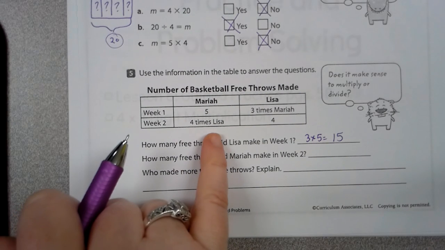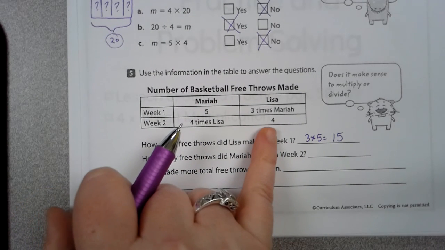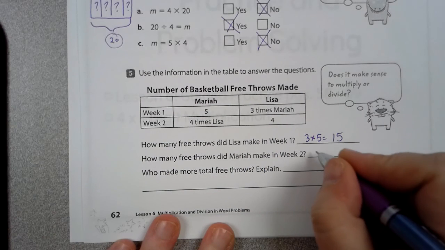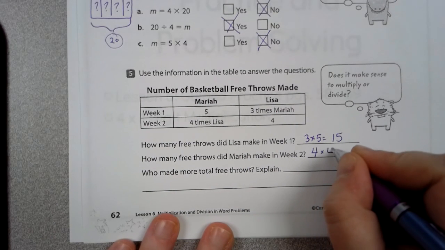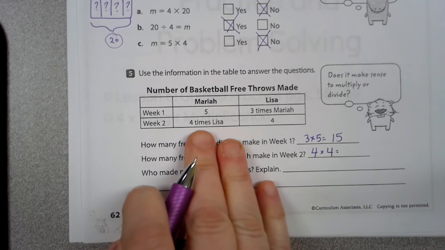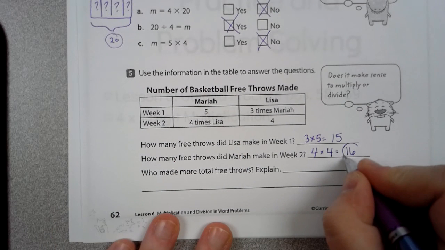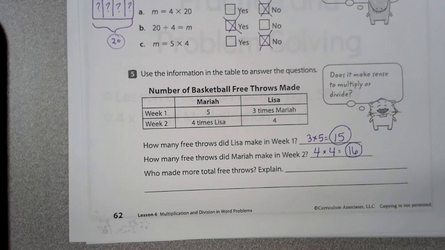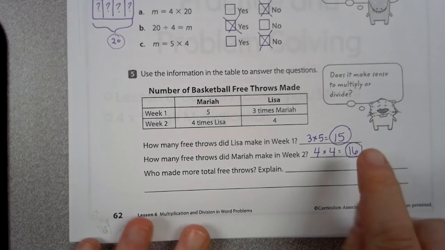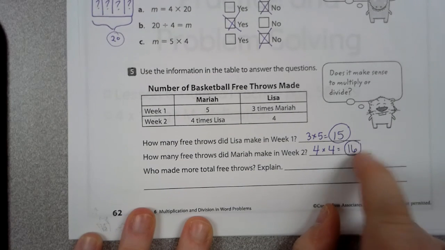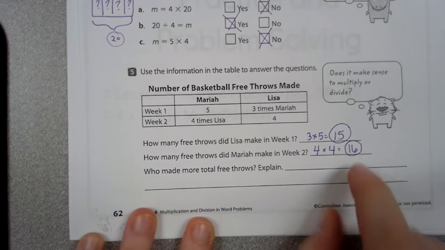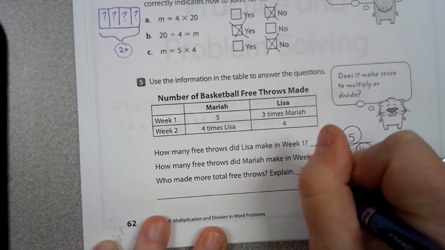Okay. 4 times as many as Lisa. And Lisa made 4. Looks like she improved her game here. So how many total did she make? Who made more total free throws? Well, Mariah, however you want to say it.